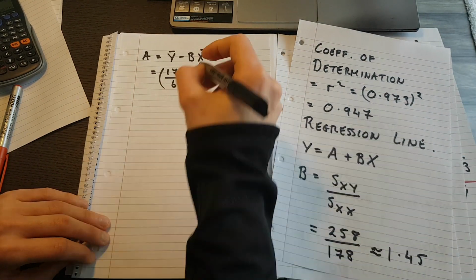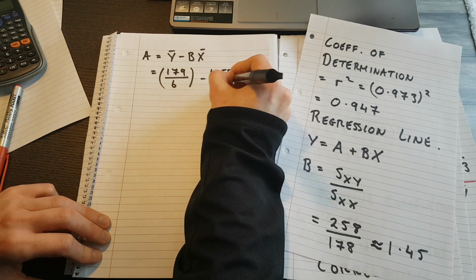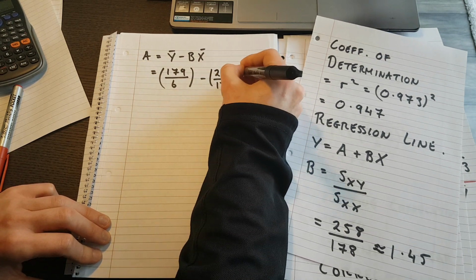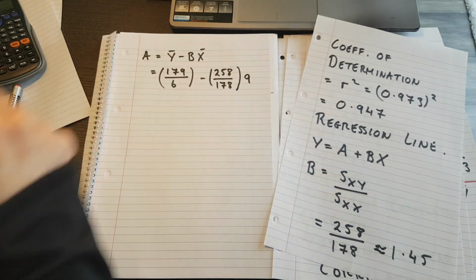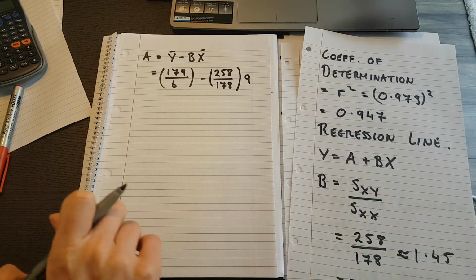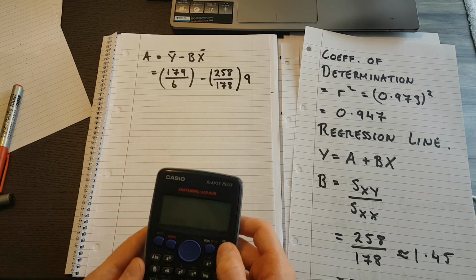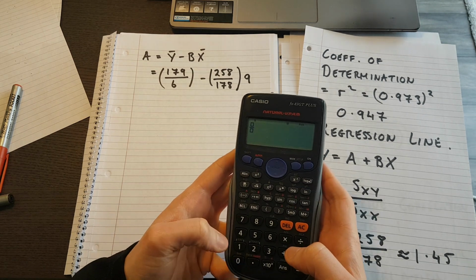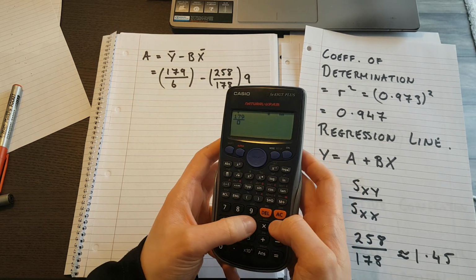I'll say 258 over 178 here. And then my mean for X was just 9. Okay, it was a nice round number, a nice whole number, I should say. So again, my calculator can work this out. 179 divided by 6.